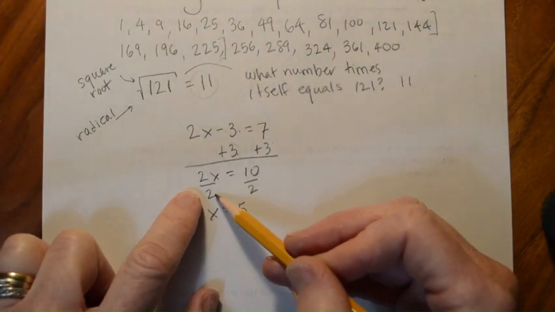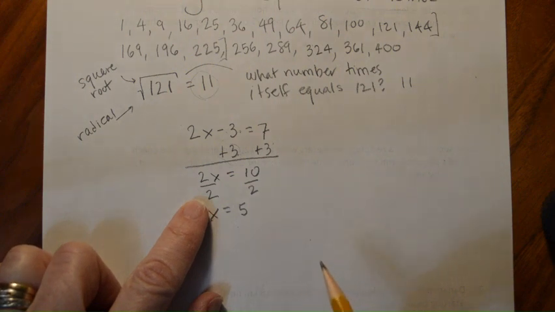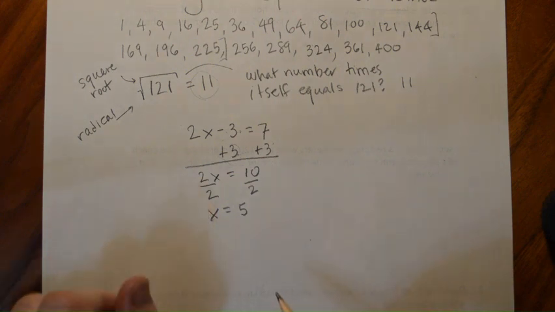Then we would come down here and I'd say, okay, why did you divide by 2? Why didn't you subtract 2? Why didn't you multiply by 2? Why didn't you add 2? So think about that for a second.